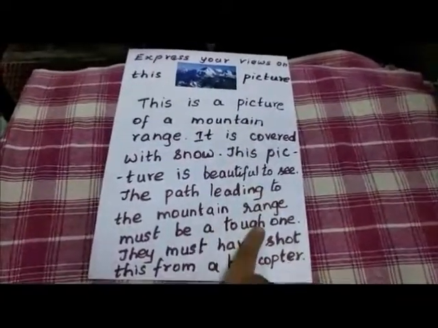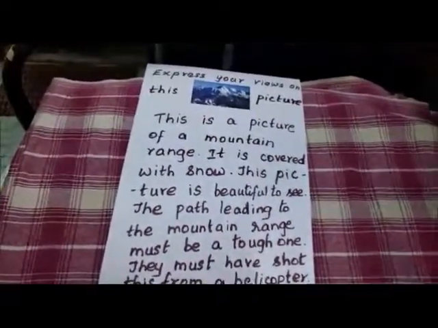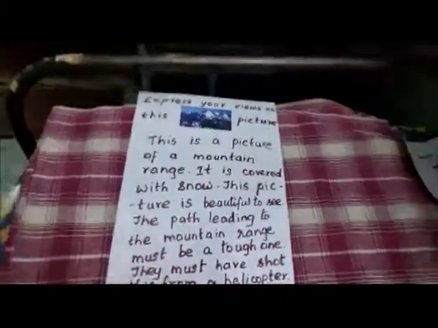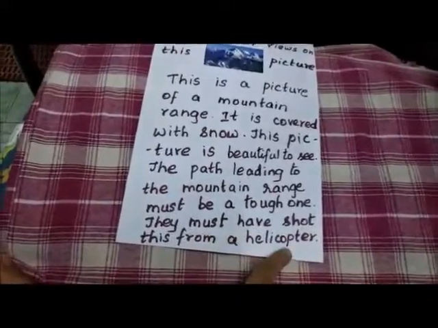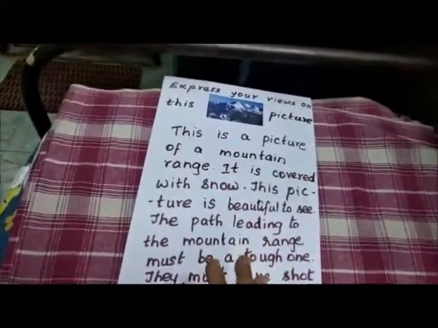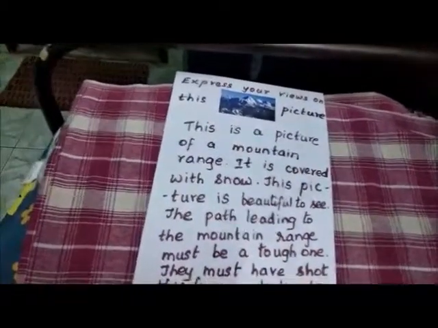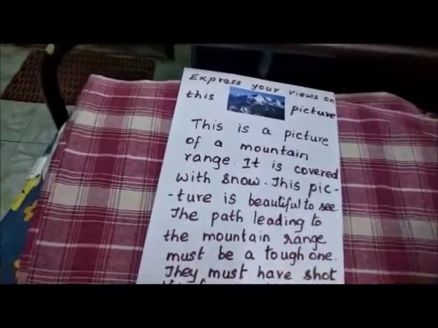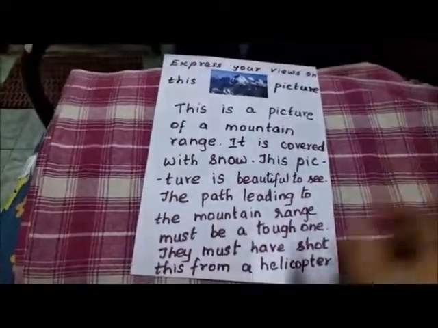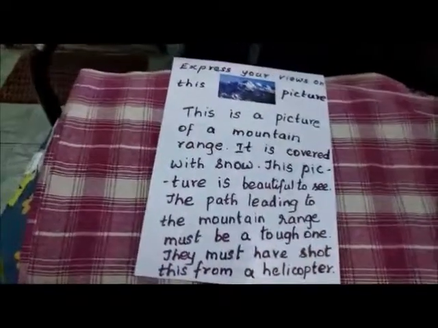The path leading to the mountain range must be a tough one. Now people, when they reach the mountain ranges, how they climb the mountain, the path must have been a very tough one. So they must have shot this picture from a helicopter. This is not just real life, a person going and shooting a mountain range. It is not an easy job. However they have shot the picture, whether they have traveled really to the place or they have taken a helicopter there and shot a picture, my view is they must have shot this picture from a helicopter.